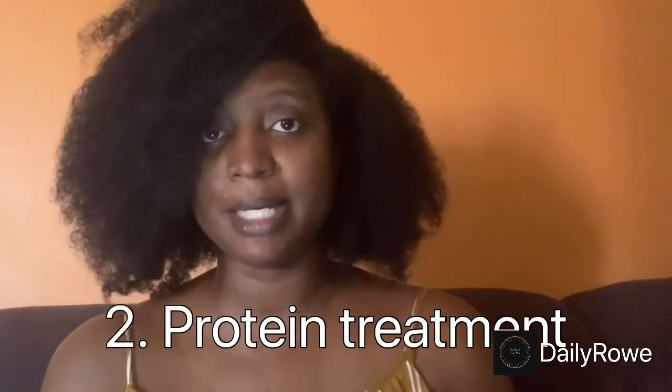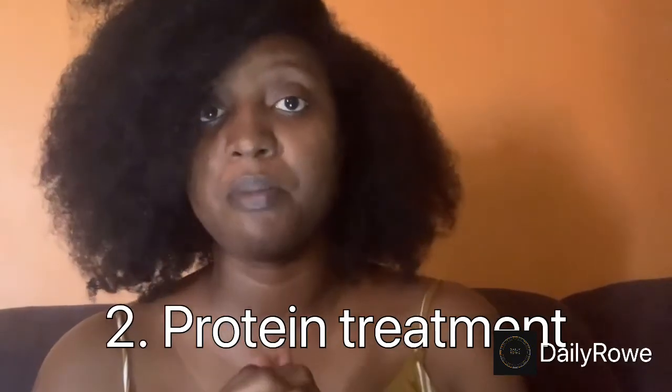I don't think it's that necessary unless you have severe damage, but once per week is fine, because this is just going to ensure that you infuse moisture into your hair. And when you are doing the deep conditioning treatment, make sure that you use your steam cap to just lock in that moisture. Tip 2 is to do a protein treatment at least once per month.